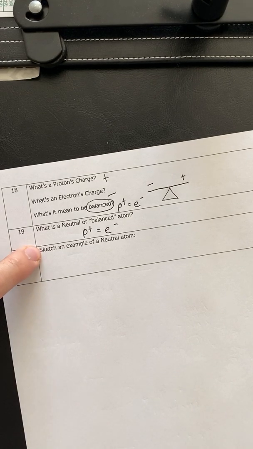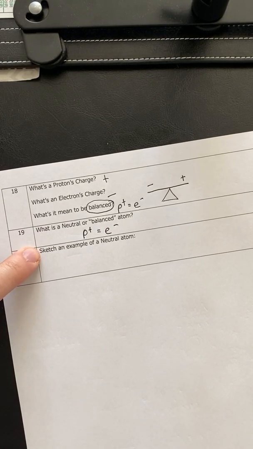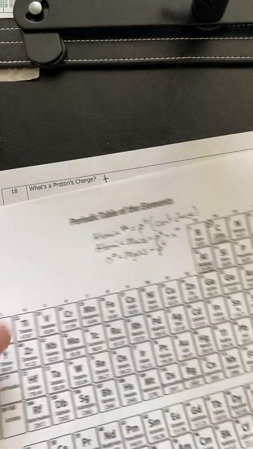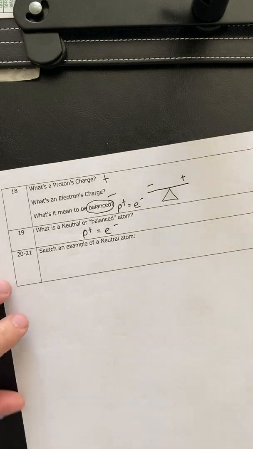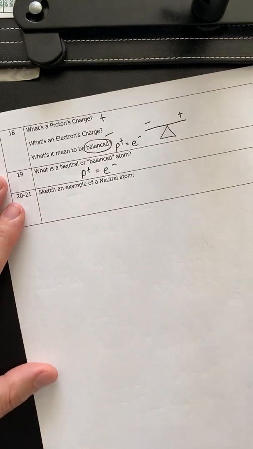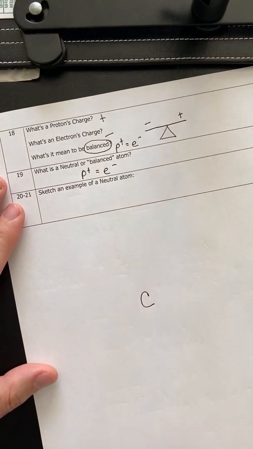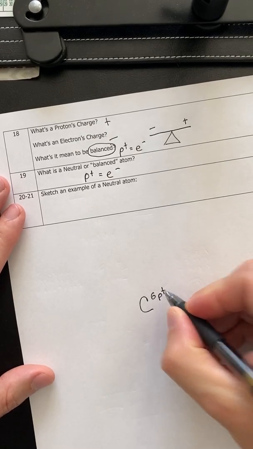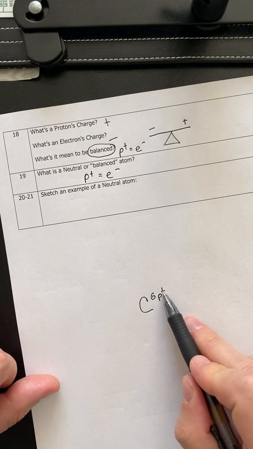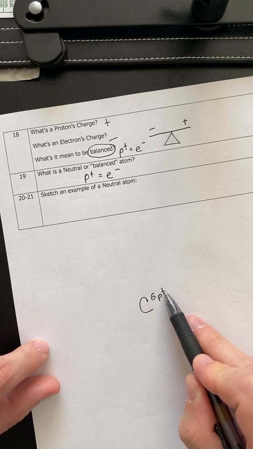So, sketch an example of a neutral atom. Okay, let's do carbon. I like carbon. I'm going to jump down here to have a little bit more space. Here's carbon, and it's got 6 protons. That's supposed to be P with a positive in the subscript.